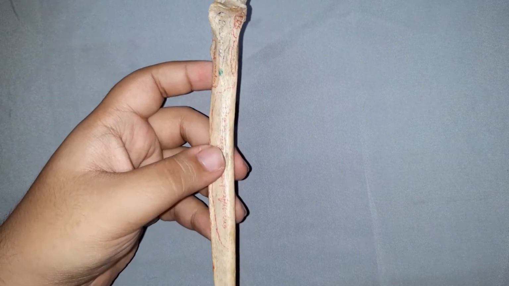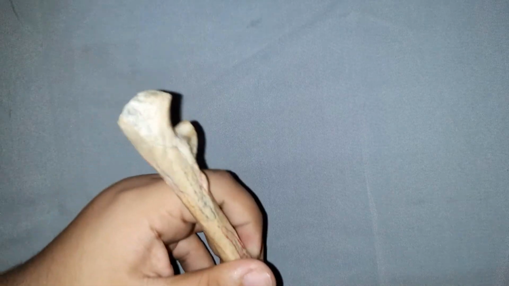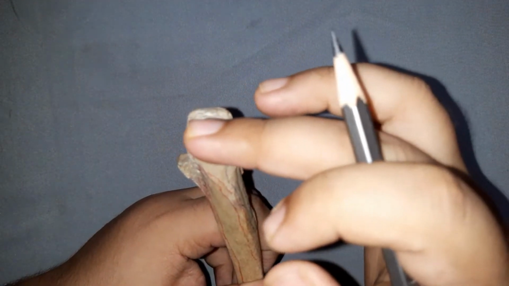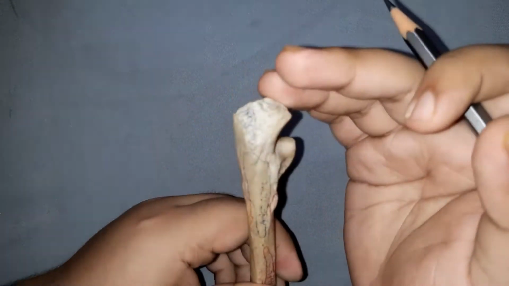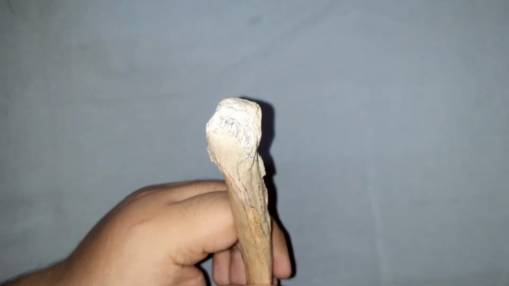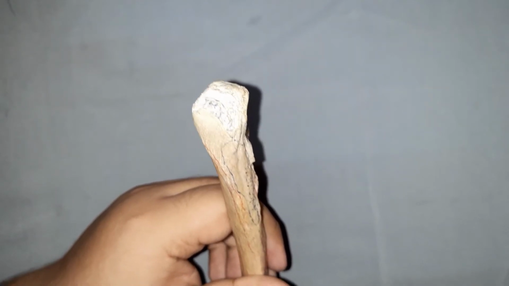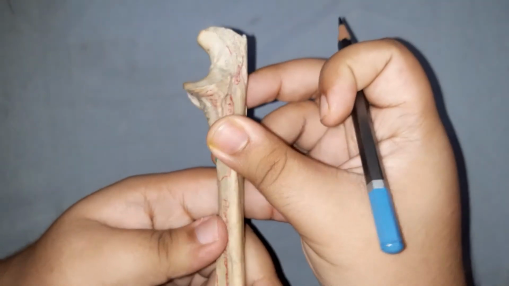So I had already talked about one attachment, which is the triceps. Triceps is inserted into the posterior rough part of the superior surface of the olecranon process. No problem in that. Now, what about the other surfaces of the process?